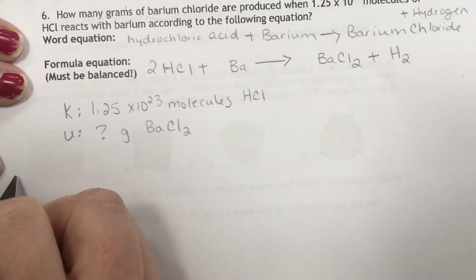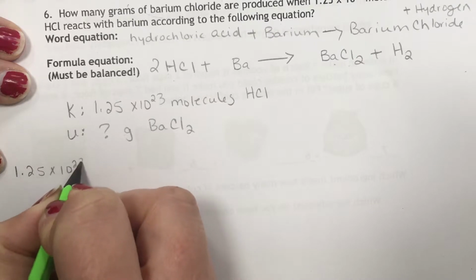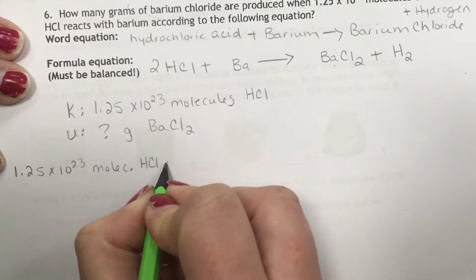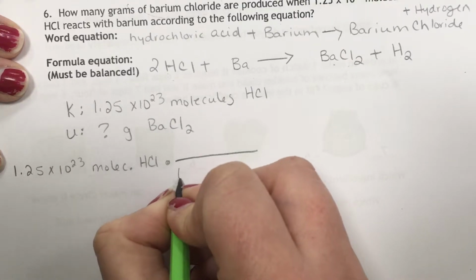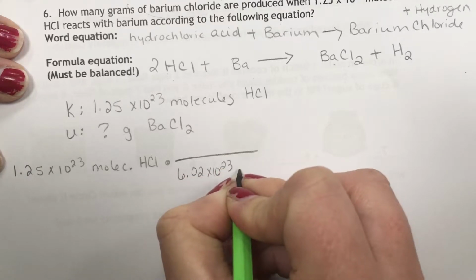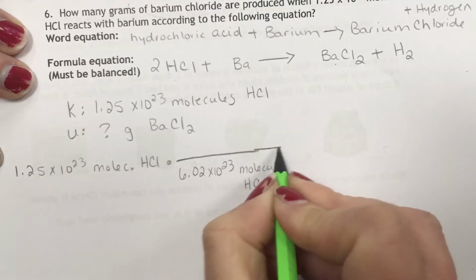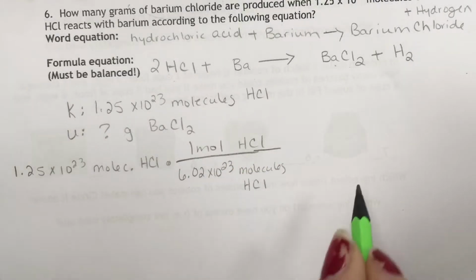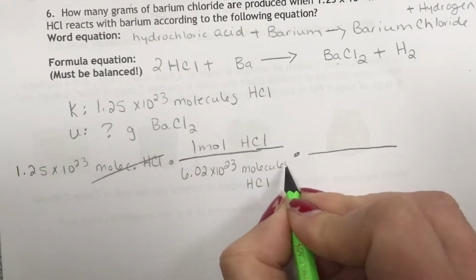So we have a known, okay? 1.25 times 10 to the 23rd. That's our known. All right. So we need to get rid of this and convert to moles. So that means this is molecules. So that's when we use Avogadro's number. Molecules, HCl, for every 1 mole HCl. Okay, so we are now into moles, and now we can do our mole to mole ratio. So we've canceled our molecules.